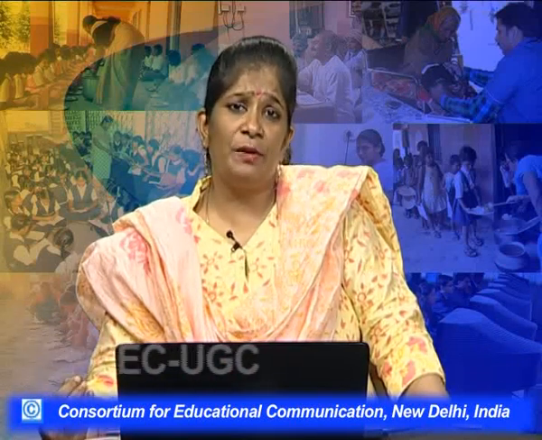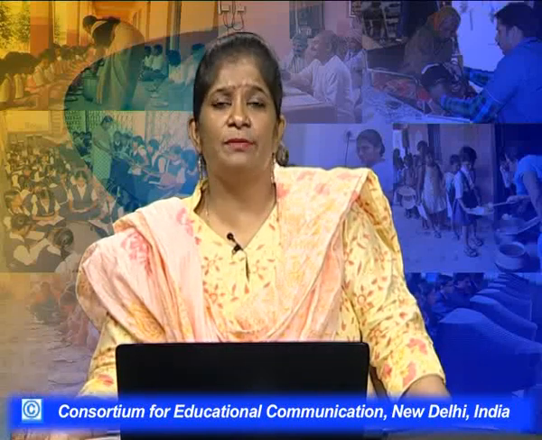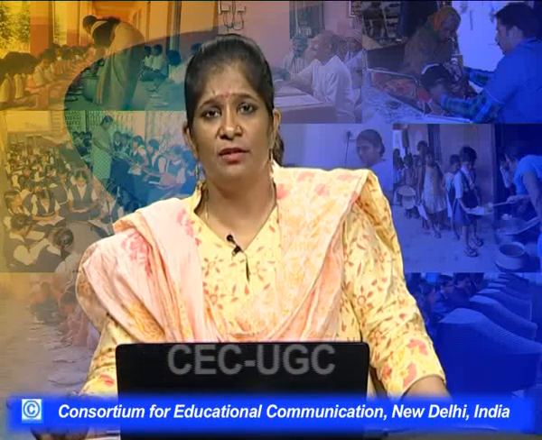The second component of innovation is new culture. So beliefs and values bring about change. We start learning about certain things, we get influenced by certain things, and we change our values and norms, and that brings about a new kind of culture. The third component of change is new social structure.